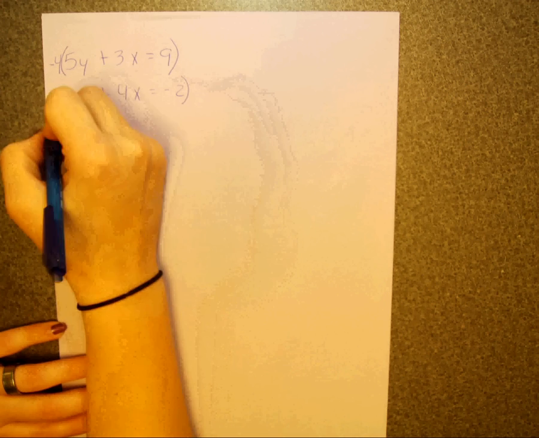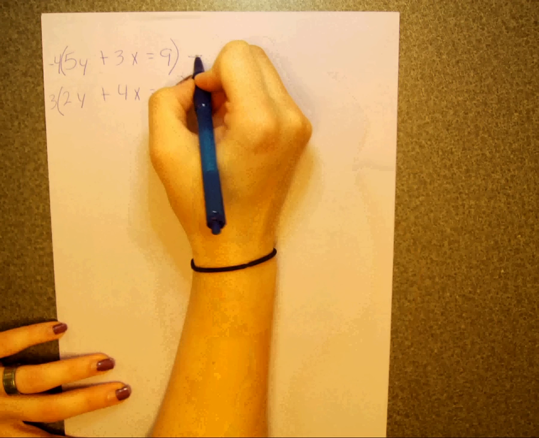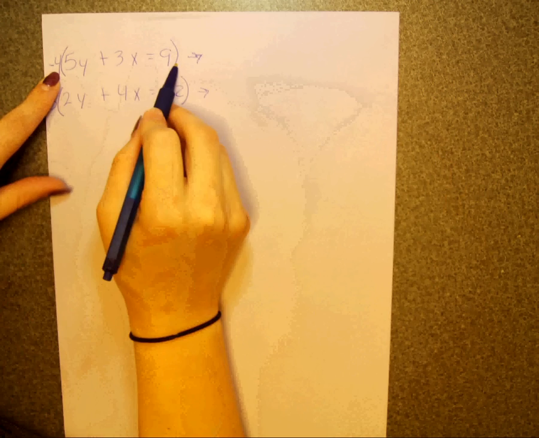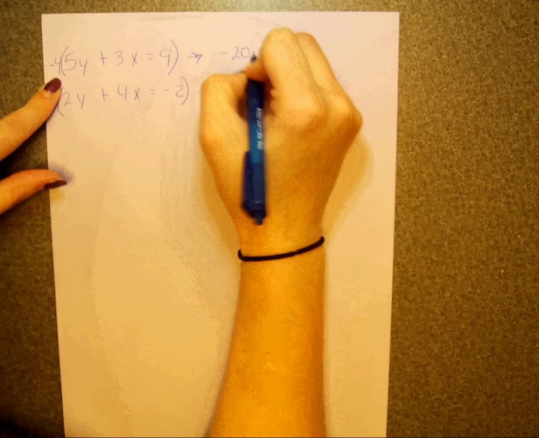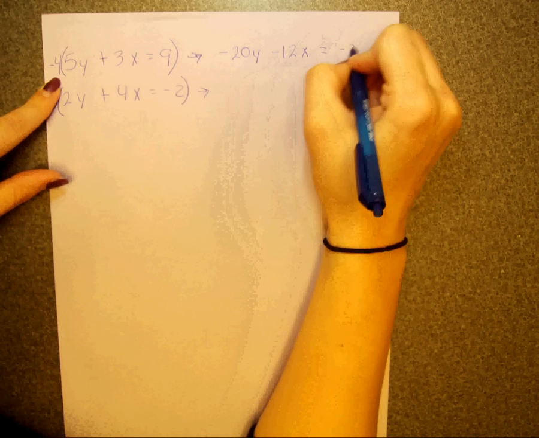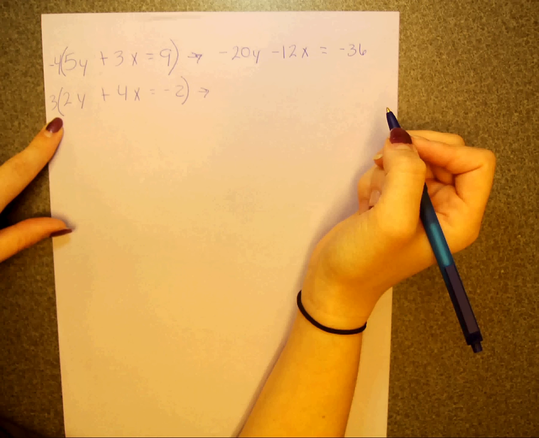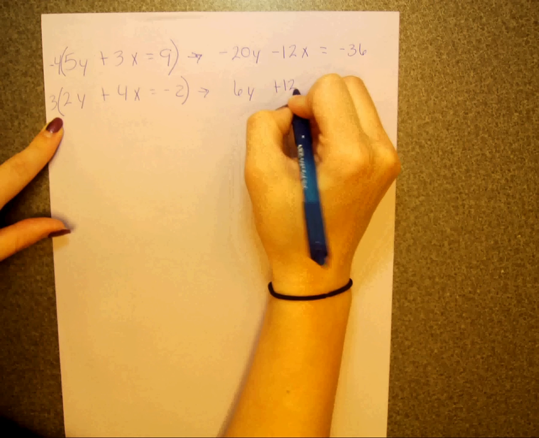So my new equations: I'm going to multiply everything in the top equation times negative 4. So I'm going to get negative 20y minus 12x equals negative 36. And on the bottom, multiplying times 3, I'm going to get 6y plus 12x equals negative 6.